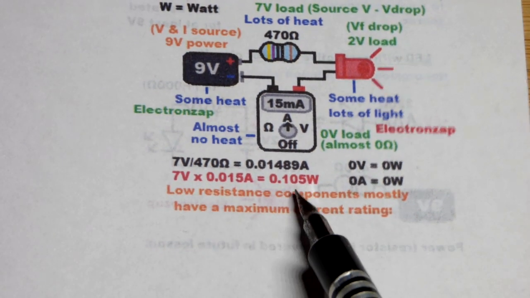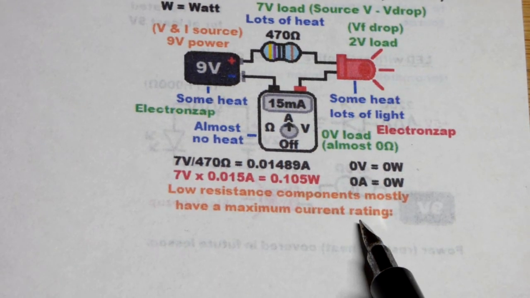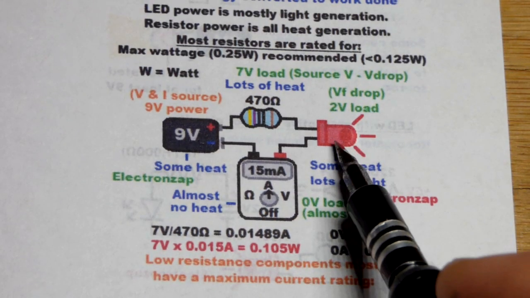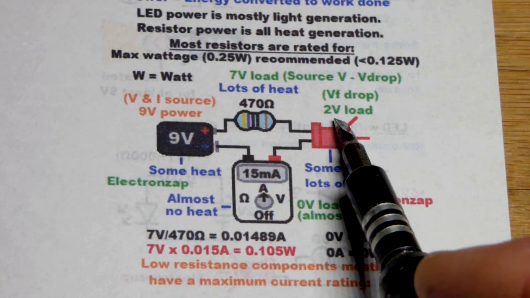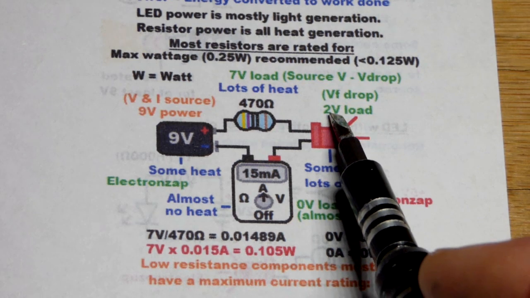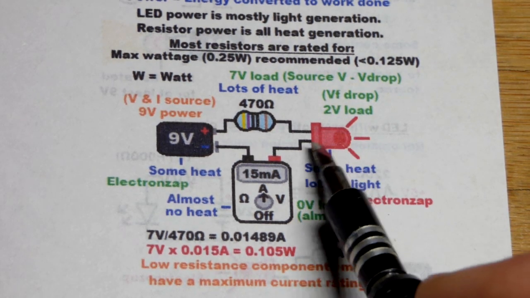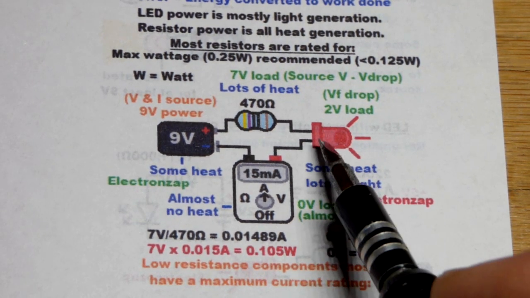So, yeah, low resistance points usually have a maximum current rating. And so yeah, that's because the LED takes about 2 volts before it will even conduct. And like 1 volt, if you put 1 volt across it, it's not going to let current go through.